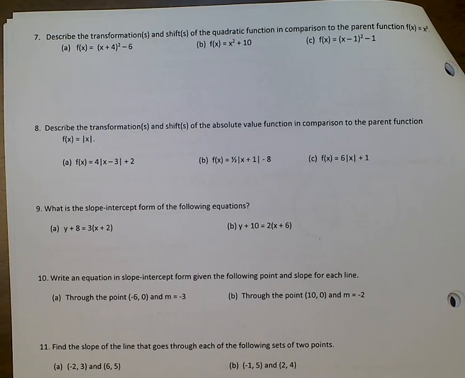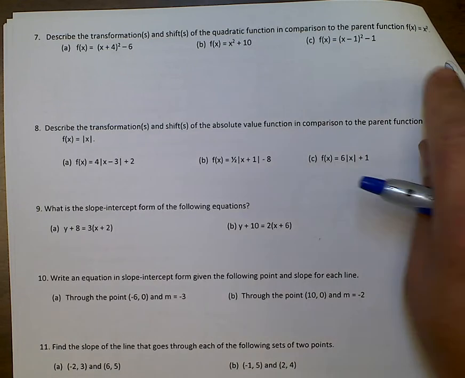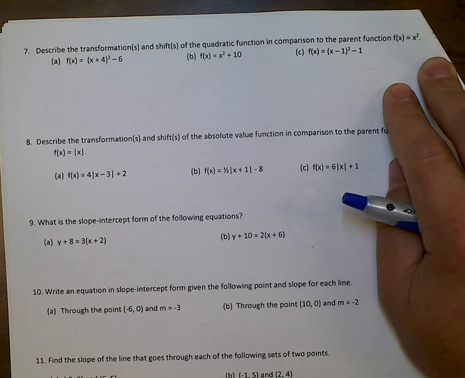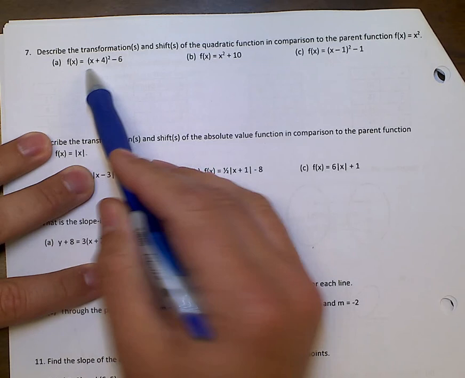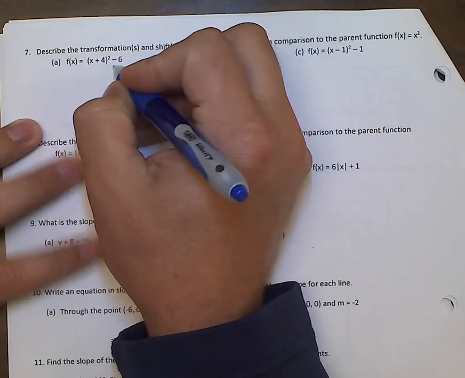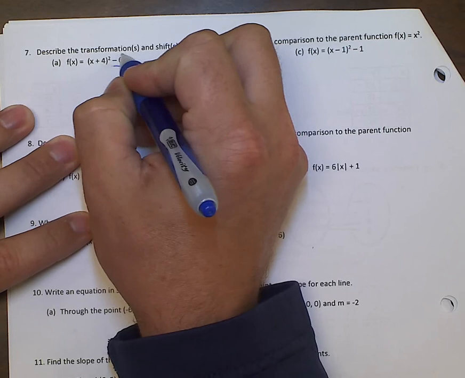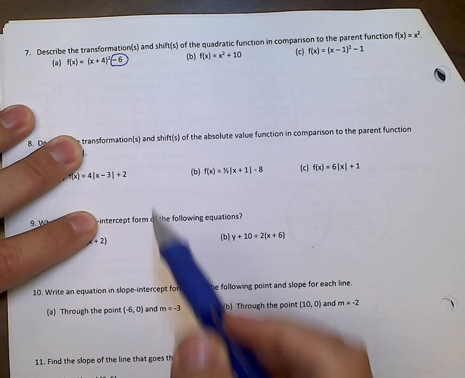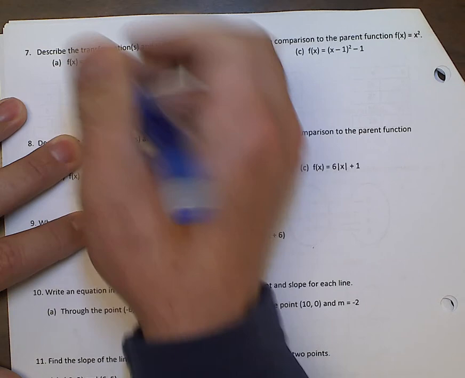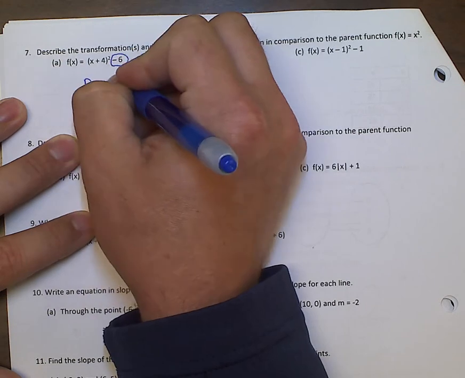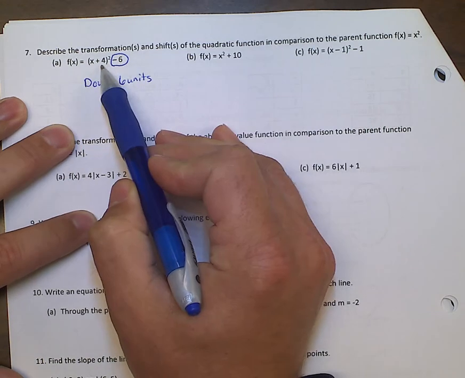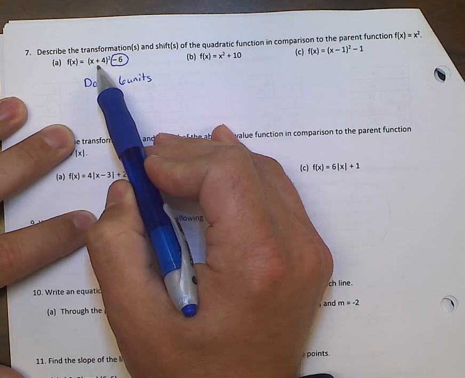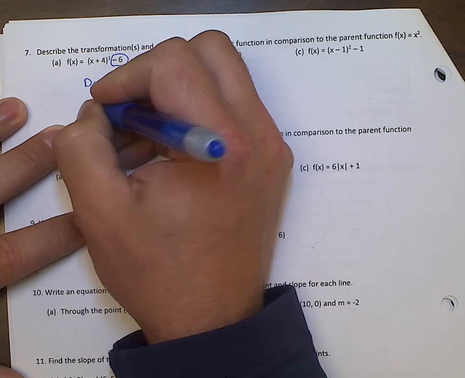Okay, number 7. Describe the transformation and shifts of the quadratic function in comparison to the parent function. So for our first one, the number outside of our parentheses at the end tells me whether it goes up or down, and it follows exactly what it says there. So this is going to go down 6 units, and my plus 4, since it's inside parentheses, is the opposite. So it goes left 4 units.